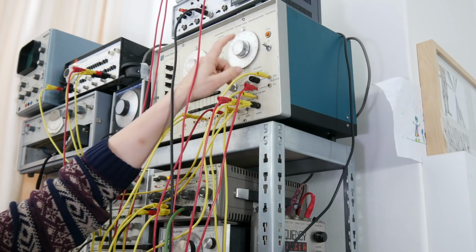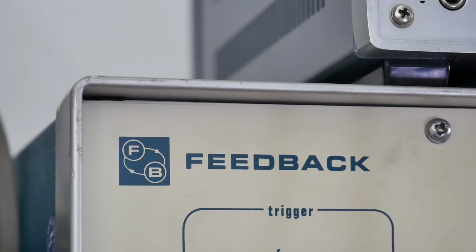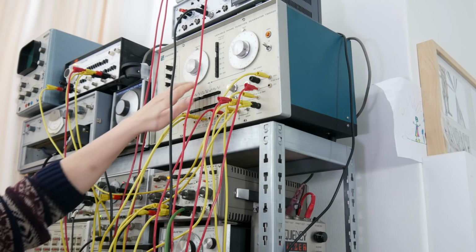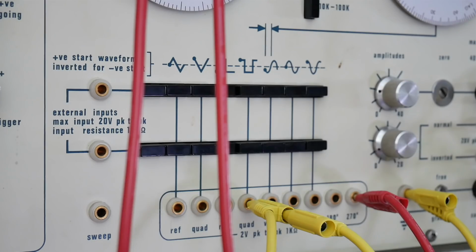Variable phase function generator by Feedback. And let me say, this is a glorious name for a company, and the logo is also very beautiful. So what this does is, it's an oscillator, but it has the ability to shift the phase relationship between its outputs. So you've got a simple sine, but you've got outputs for various positions of that sine wave.